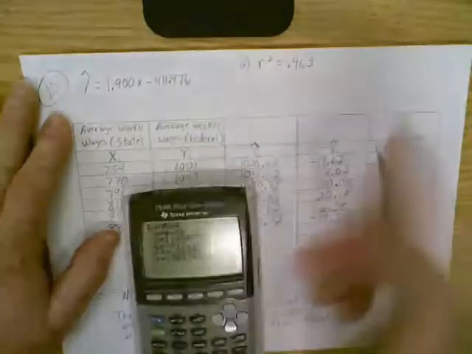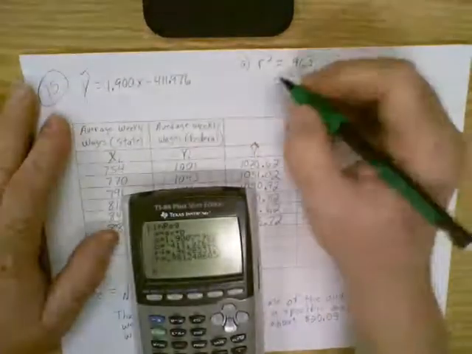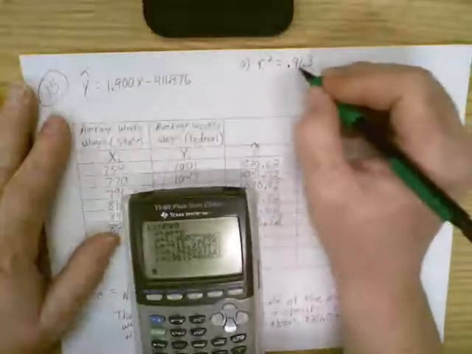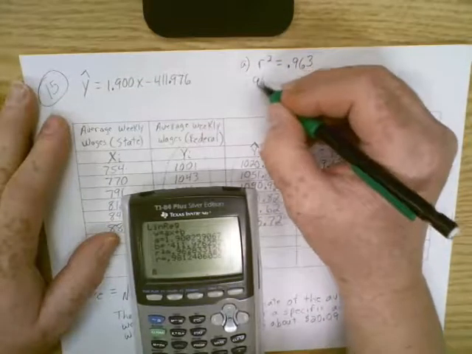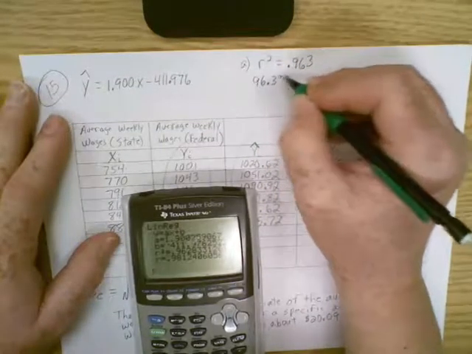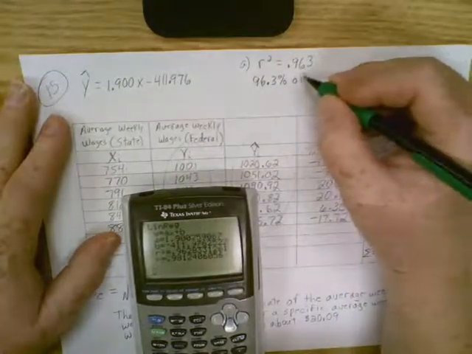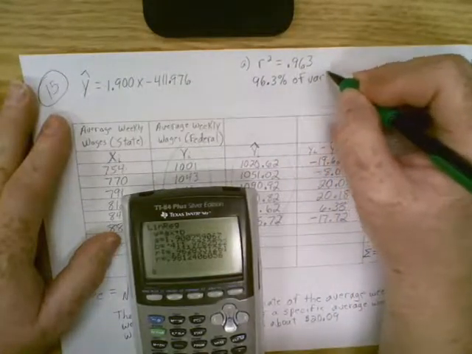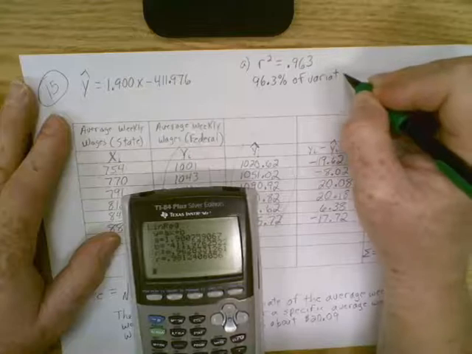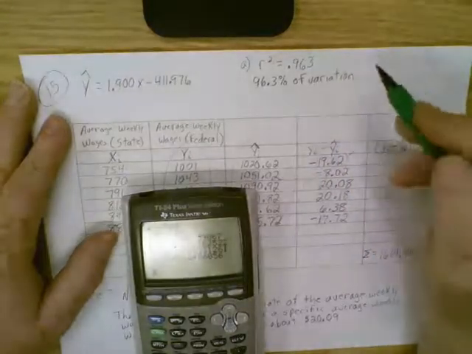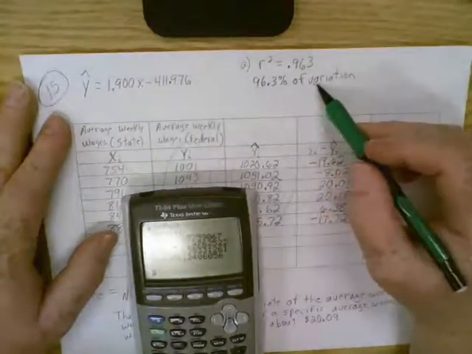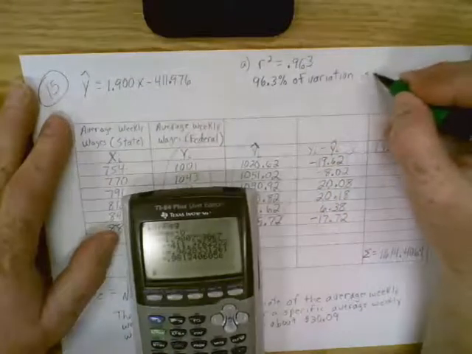And then our explanation of that R squared, remember that means that we bumped the decimal over 2 places. 96.3% of the variation, and I'm not explaining this very well, but this is good enough for us. 96.3% of the variation is explained.